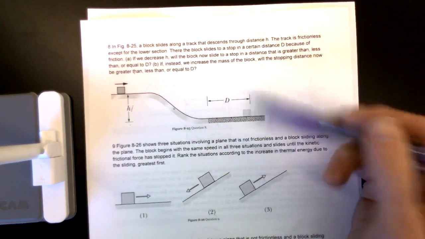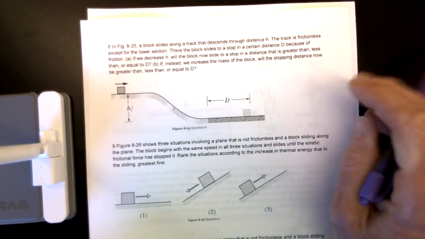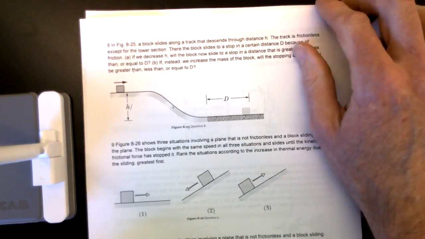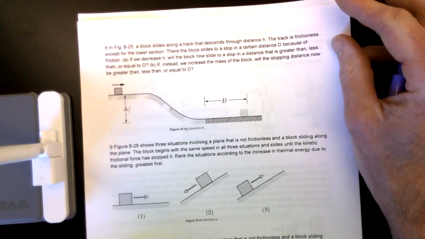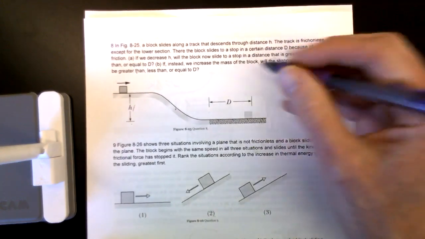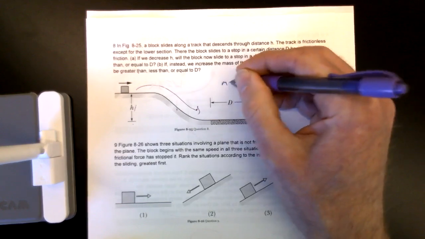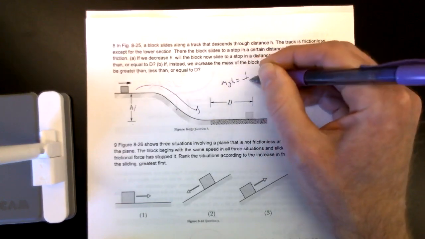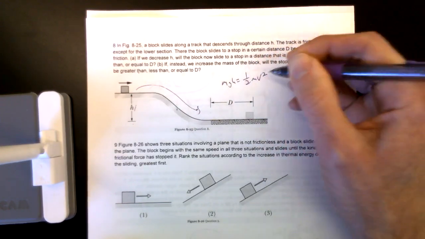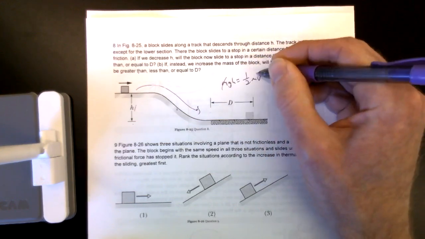If we increase the mass of the block, will the stopping distance be greater, less than, or equal to d? Oh, okay, so this is actually pretty interesting. That one you've got to consider some things. For this part right here, we're just doing mgh equals 1/2 mv squared. So the mass doesn't matter.